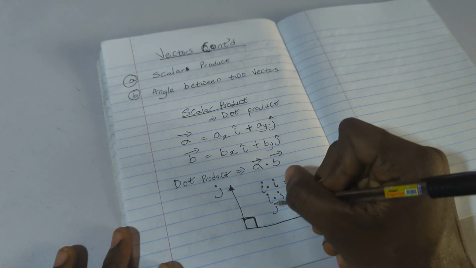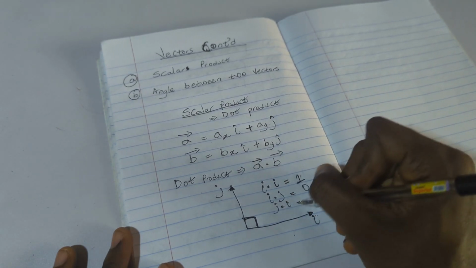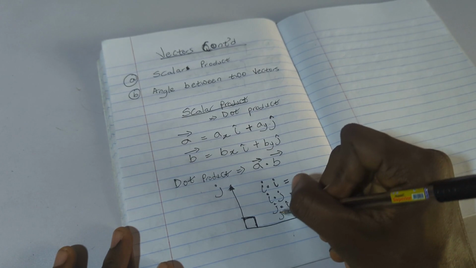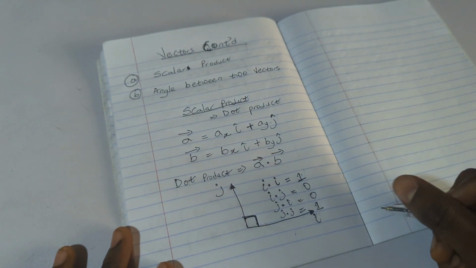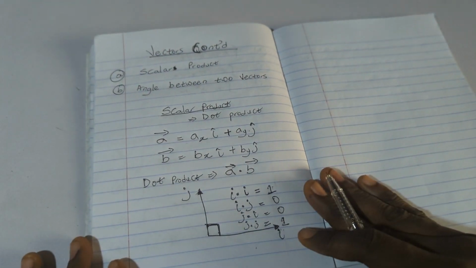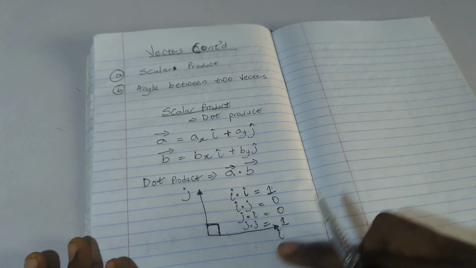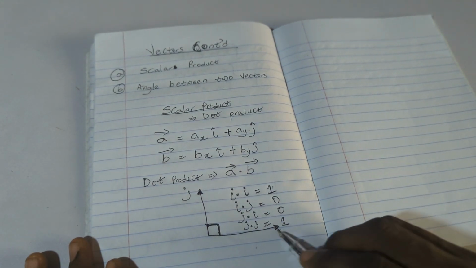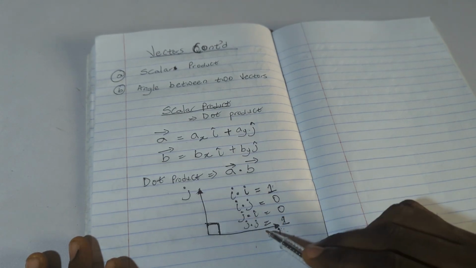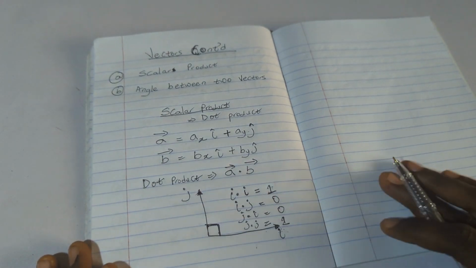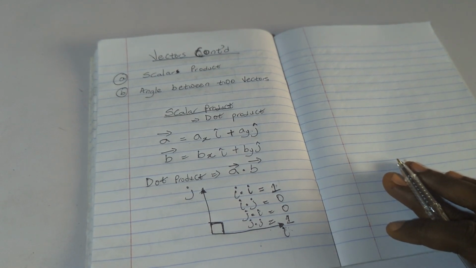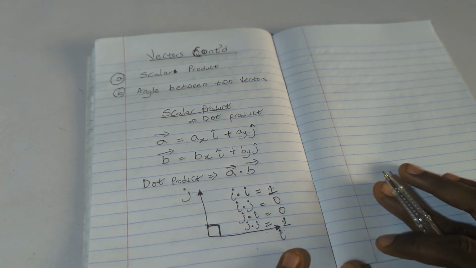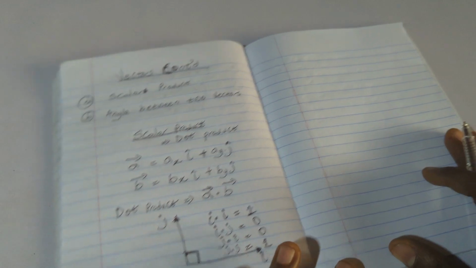When you take j dot i, it evaluates to 0, but when you take j dot j, it evaluates to 1. That is what happens in the dot product, and it is because i and j are perpendicular to each other. We're going to show you how that works with the aid of an example.